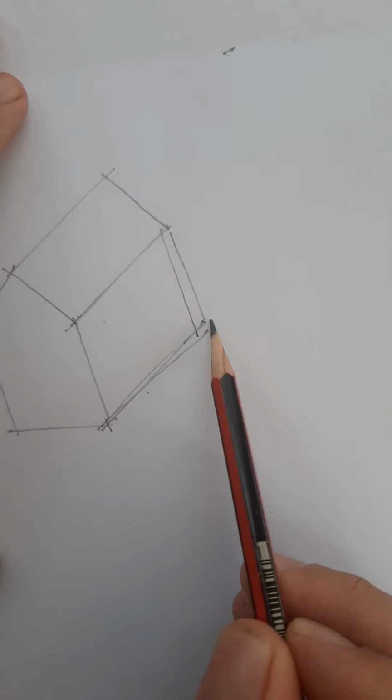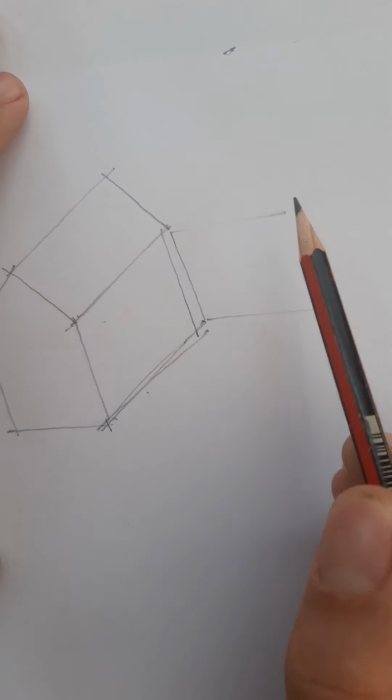So I'll be turning my page as I sketch, and contrast.